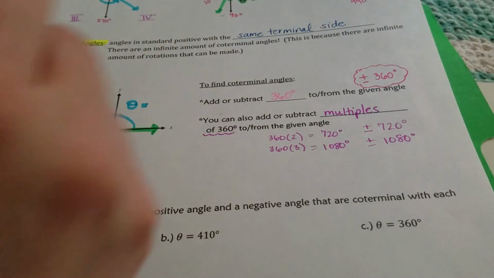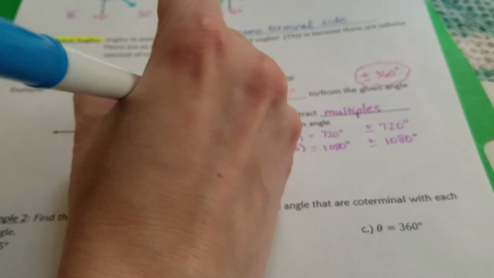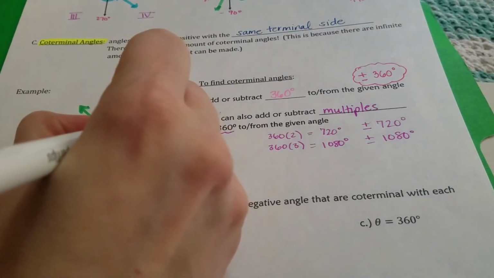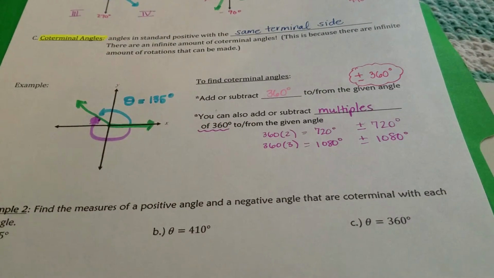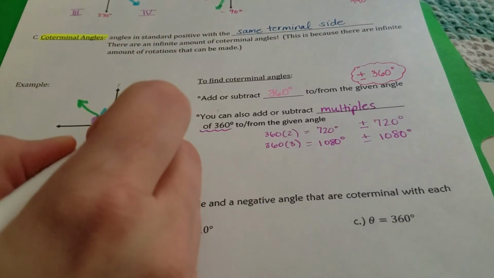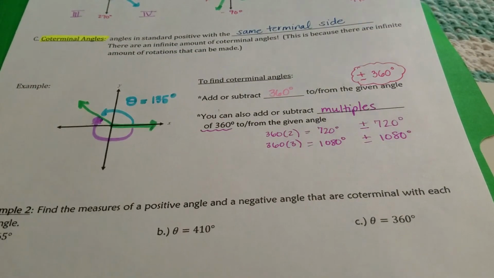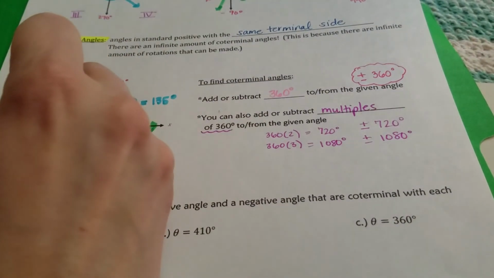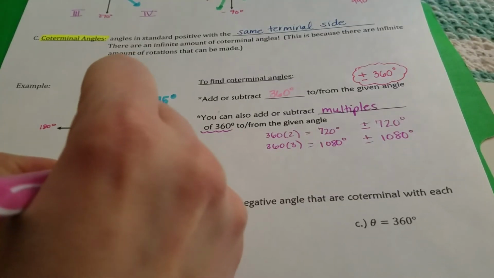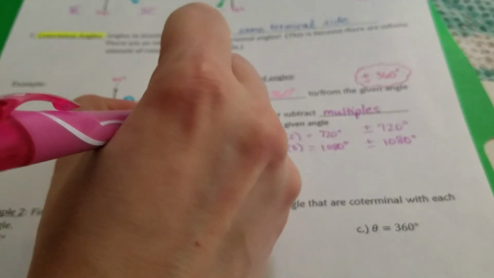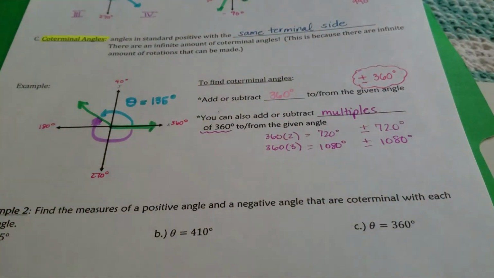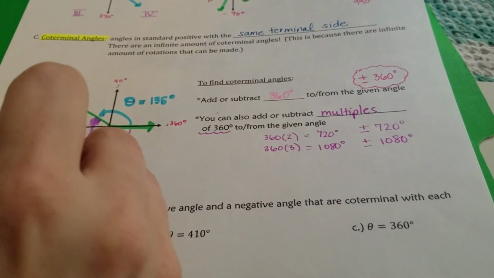Okay, so I'm going to give this to you. We're going to say this is 135 degrees. Okay, well, with that same position, if I went in the negative direction, let's think about what this is going to be. Okay, so if this is 135, remember here you have 90, here you have 180, here you have 270, this is 360. Okay, and then if you're going in the negative direction, this is negative 180 here.